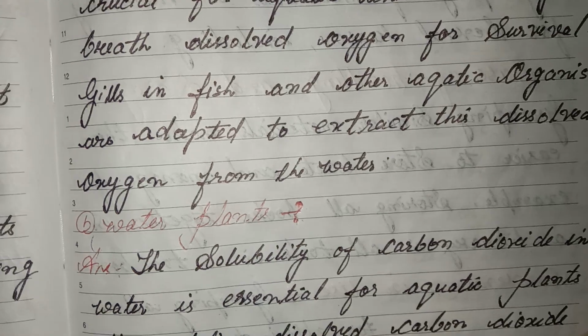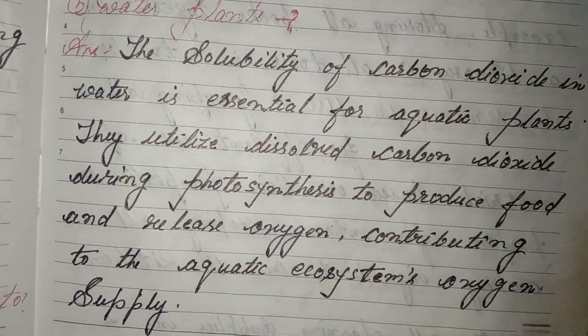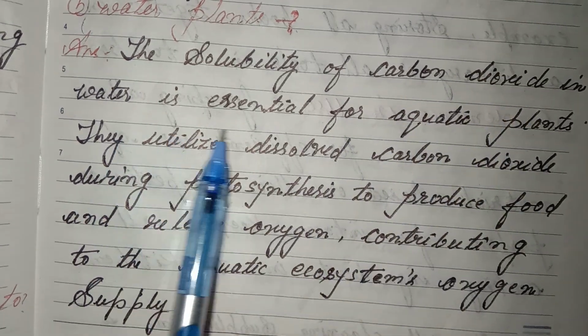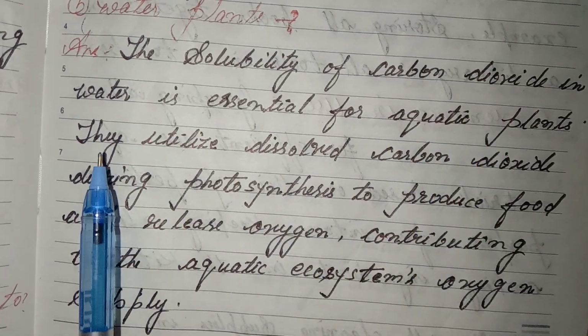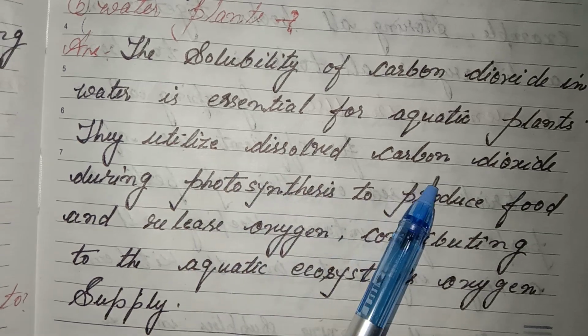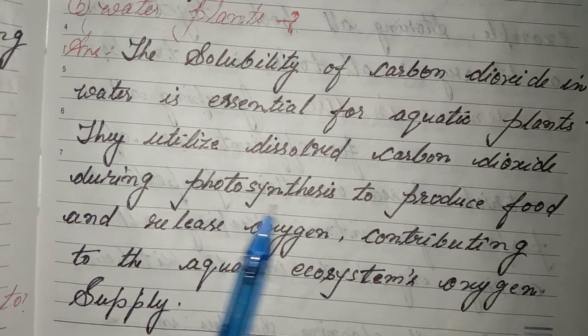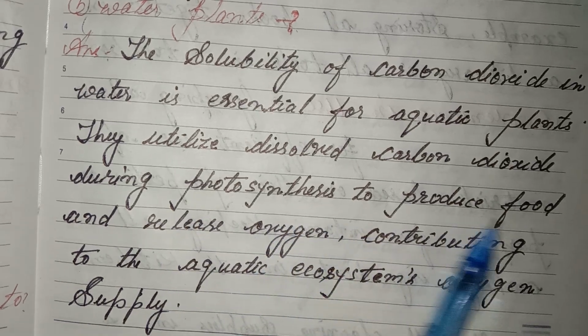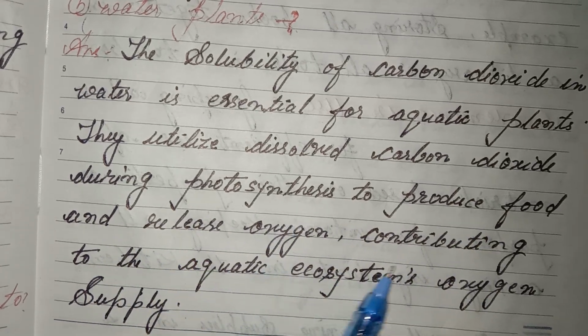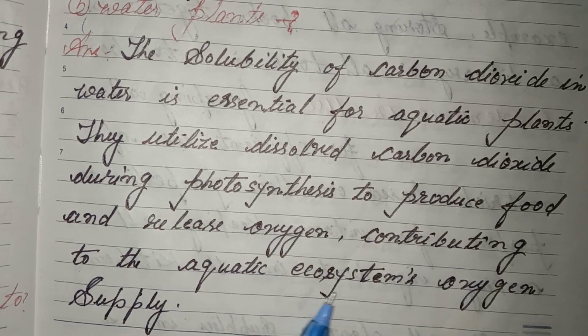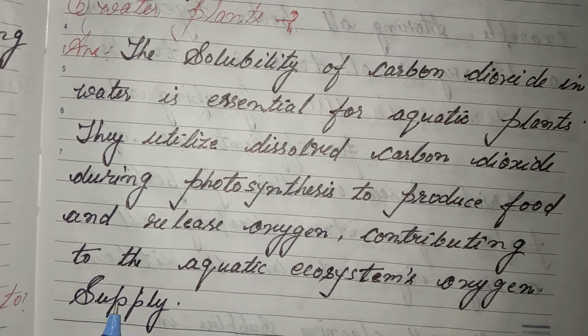B, water plants. The solubility of carbon dioxide in water is essential for aquatic plants. They utilize dissolved carbon dioxide during photosynthesis to produce food and release oxygen, contributing to the aquatic ecosystem's oxygen supply.